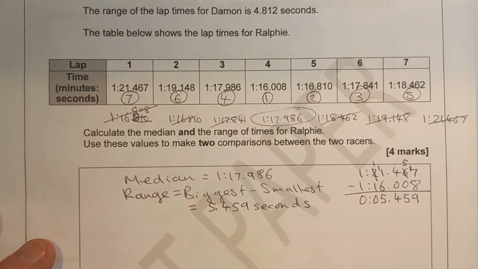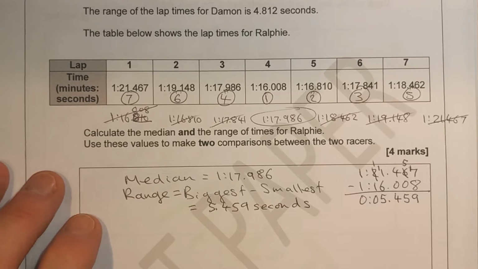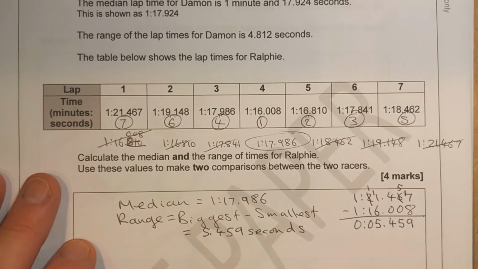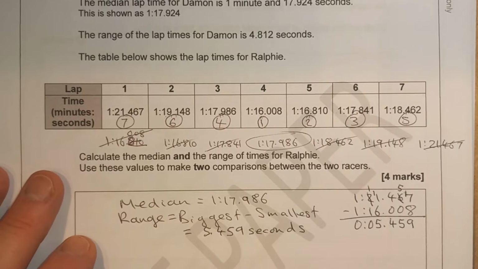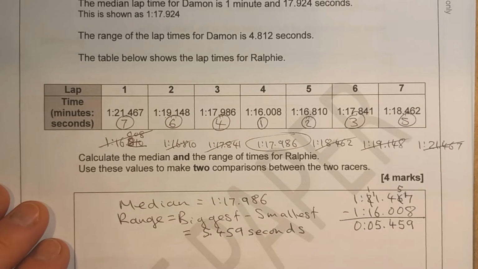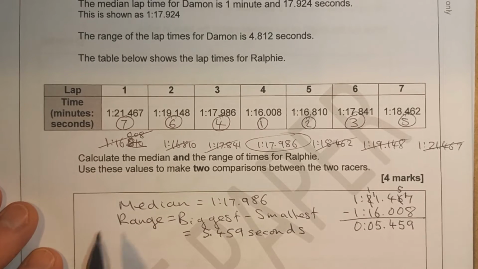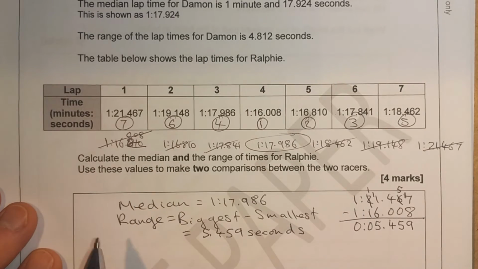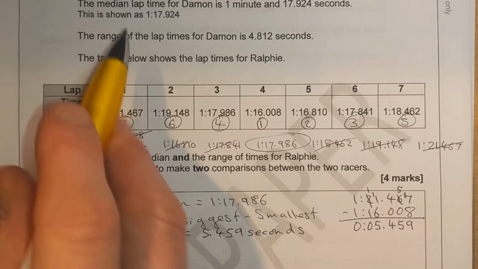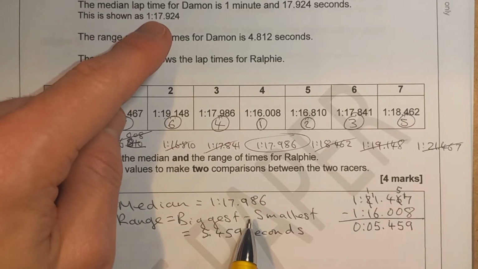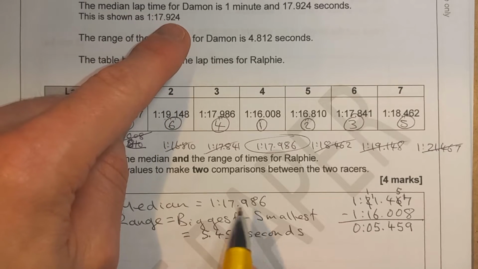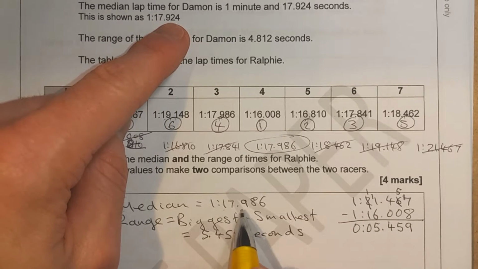Okay, so we know that up here we've got the median time for Damon. So what we can say is, well, which is bigger? We've got a median of 117.924. This is a median of 117.986.